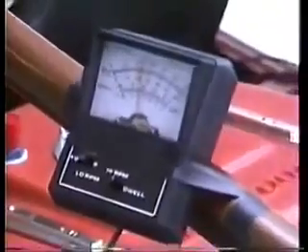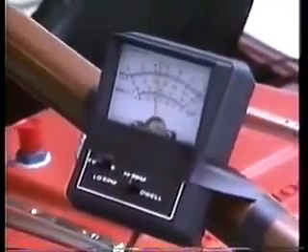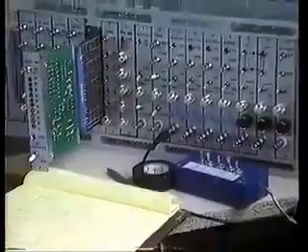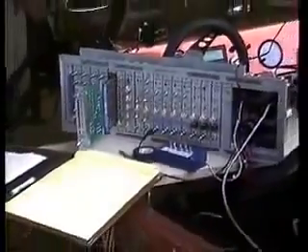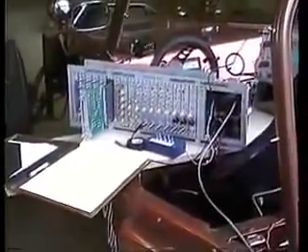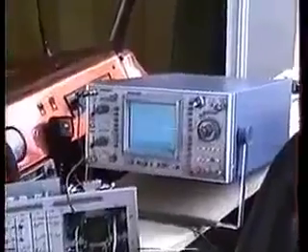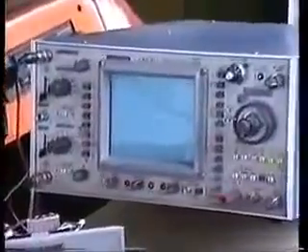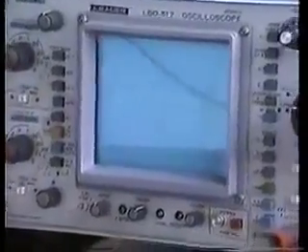It's up to about 4. Just a little bit more.